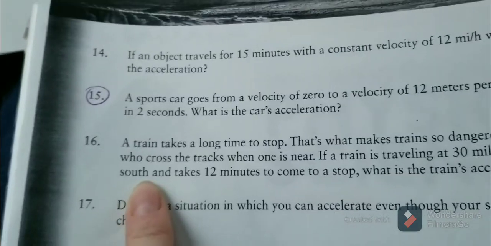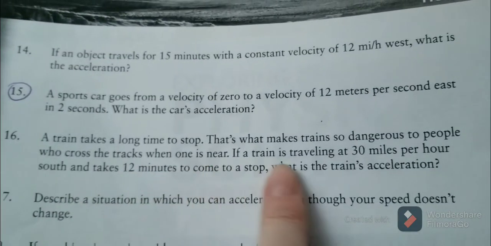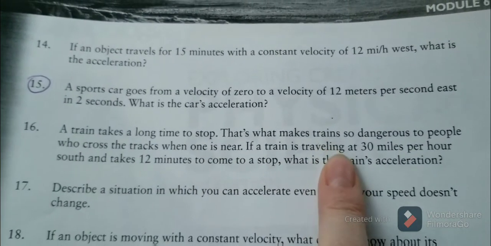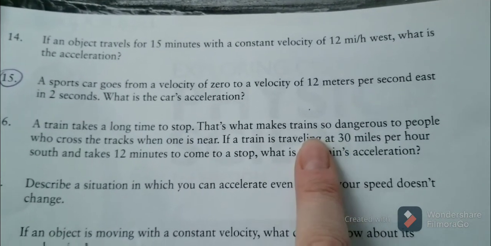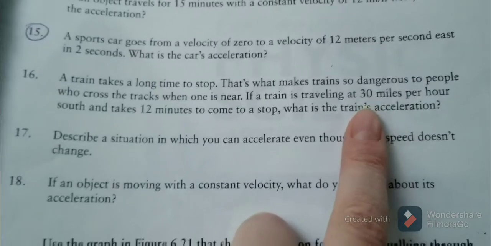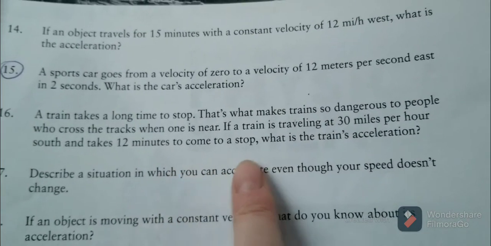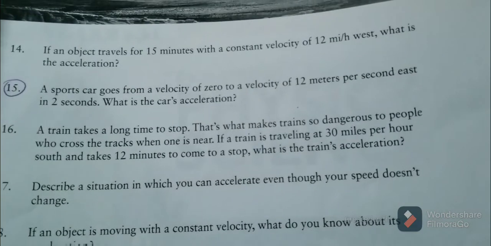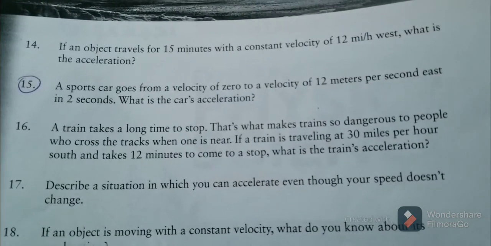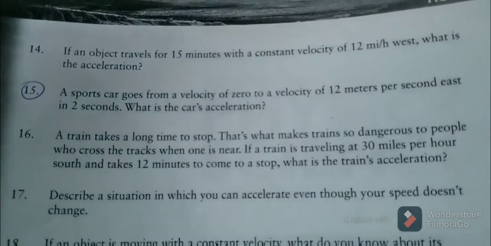All right, number 16. Looking at the question first: A train takes a long time to stop. That's what makes trains so dangerous to people who cross the tracks when one is near. If a train is traveling at 30 miles per hour south and takes 12 minutes to come to a stop, what is the train's acceleration? It's because they take so long to stop.